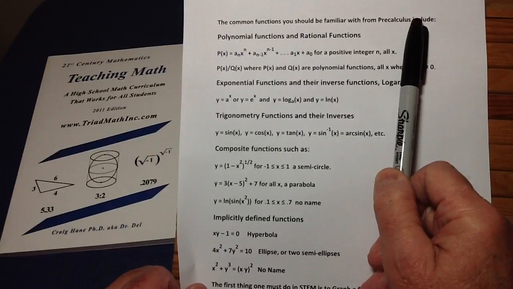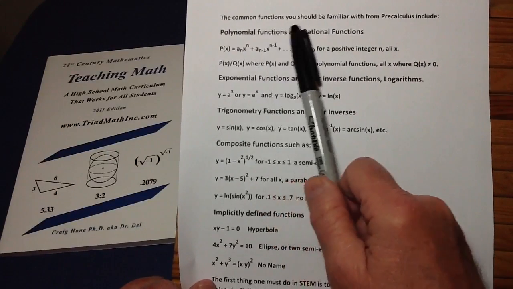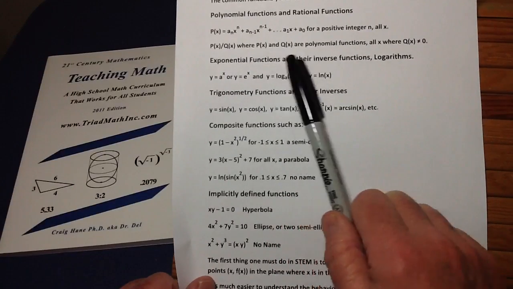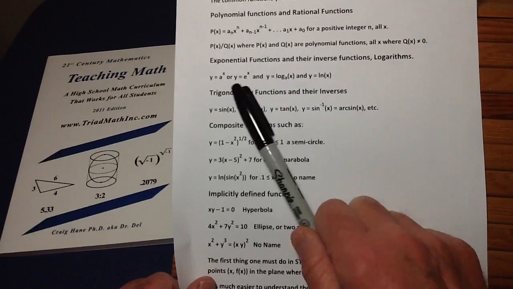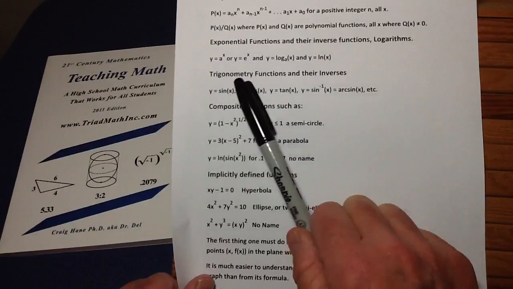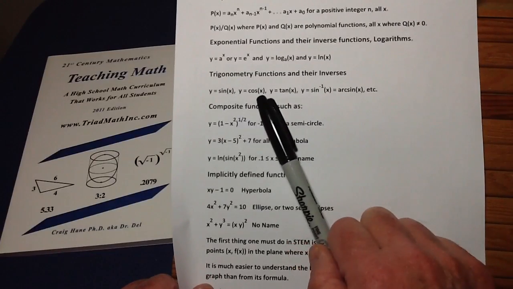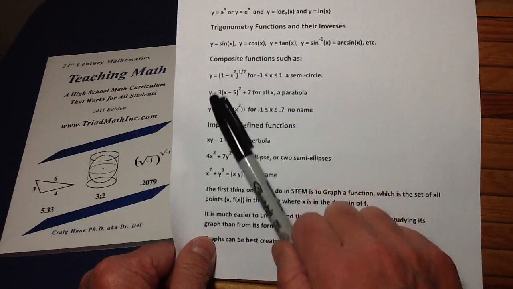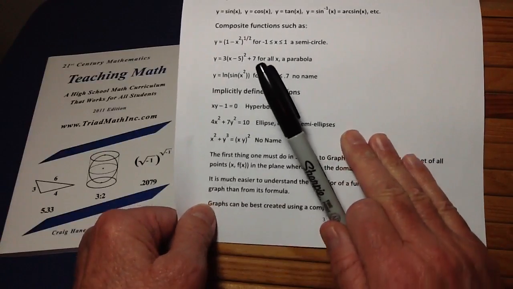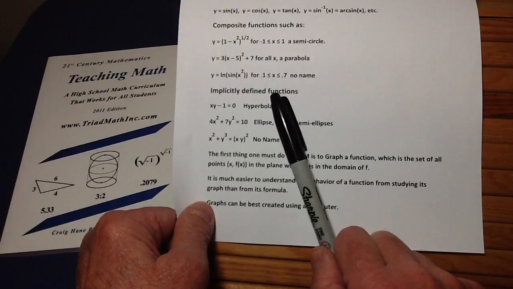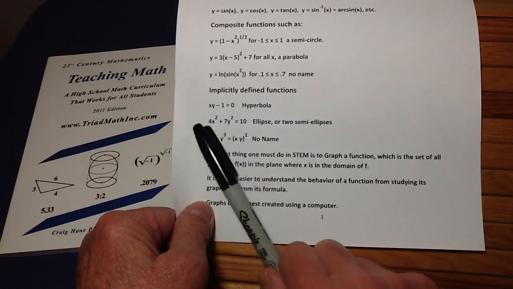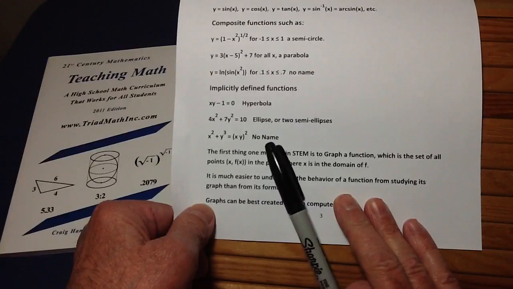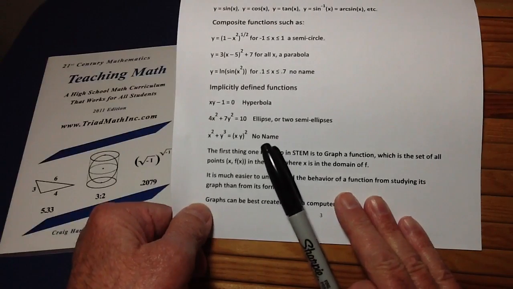Now, here are some of the common functions that you ought to be familiar with and have some understanding of from your pre-calculus training. Polynomial functions and rational functions, which are the quotients of polynomial functions. Exponential functions and their inverses, which are logarithmic functions. These are the notations for them. The trigonometric functions. You should understand those, sines and cosines and inverse sines and cosines. And composite functions, where you combine these together. You also should have some understanding of implicitly defined functions, where you have an equation that implicitly defines one or more functions. And these are just some examples you probably have learned in pre-calculus.